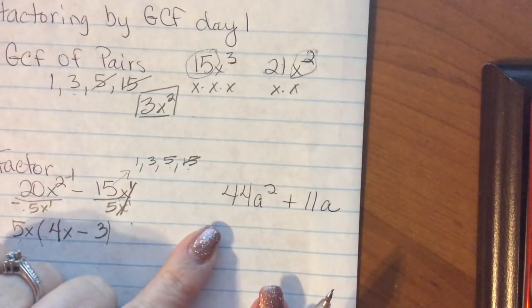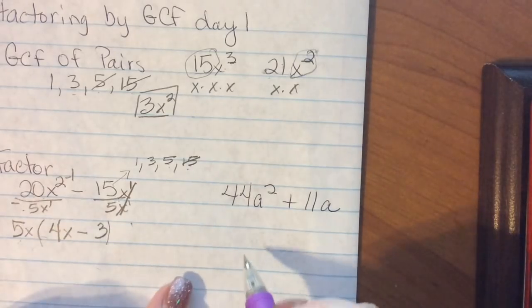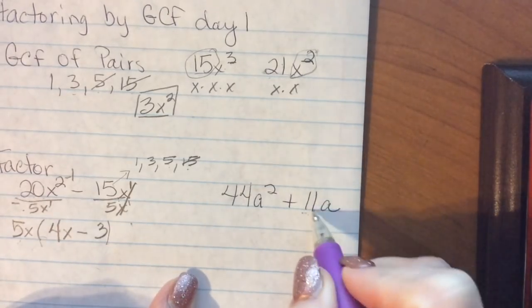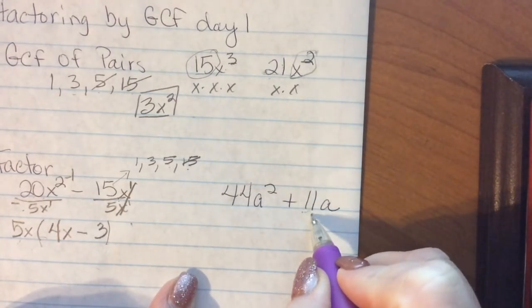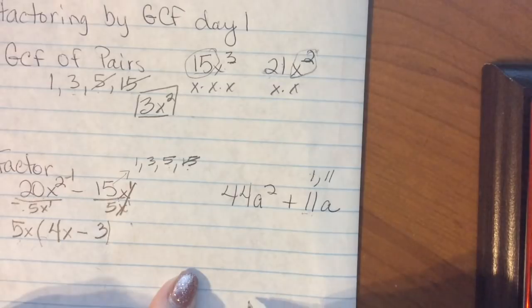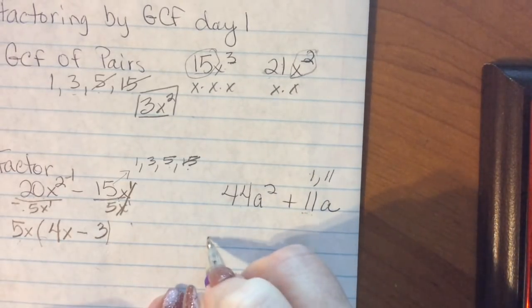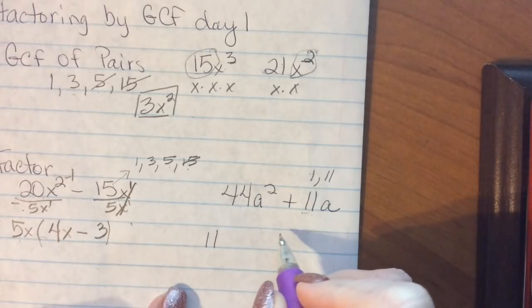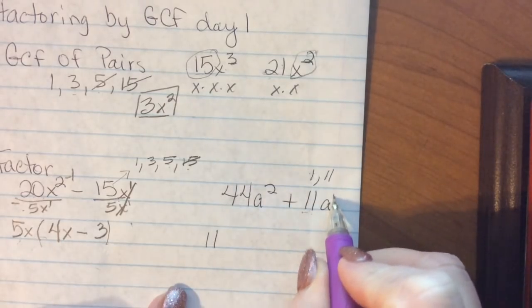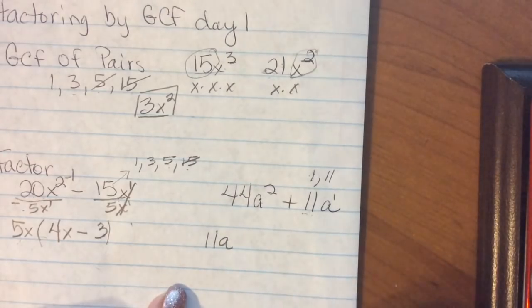So our other one now is 44a squared plus 11a. Okay, so find a number. I'll take my smaller number. The only factors for 11 are 1 and 11. And luckily 11 goes into 44. So we're going to do 11 for this one. And then looking at it, this one has 1a, so that one has an a, so I'm able to take at least 1a out.